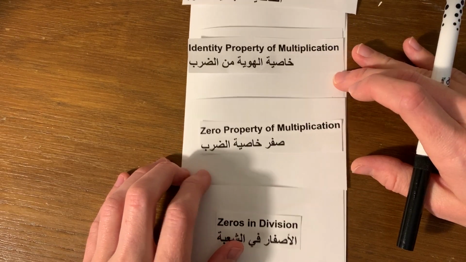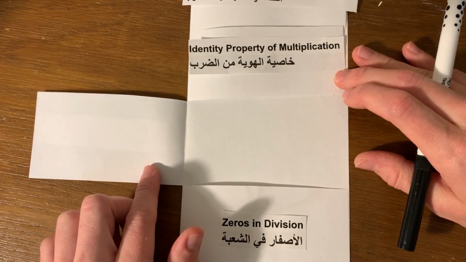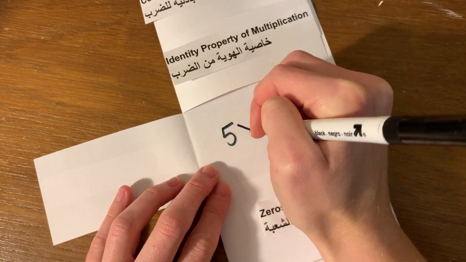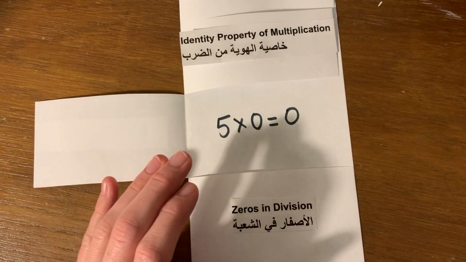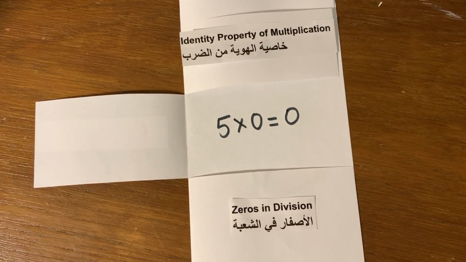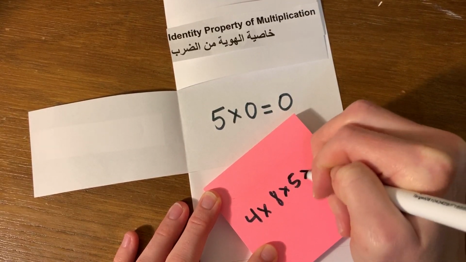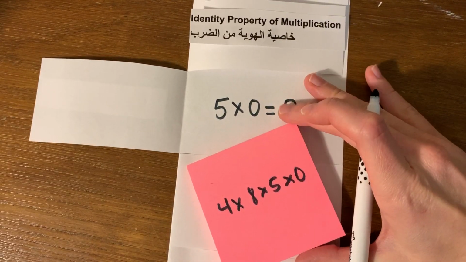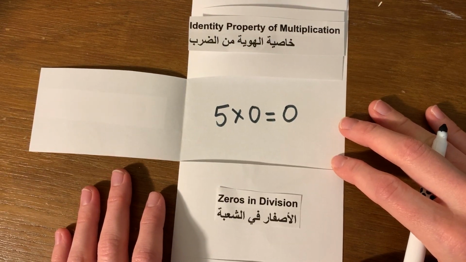The next one is the zero property of multiplication. And this property states that whenever a number is multiplied by 0, the answer will forever and always be 0. It doesn't matter if you have 4 times 8 times 5 times 0. If there's a multiplied by 0 in there, the answer is 0. Okay? 0 is the answer. So that is what the zero property of multiplication tells us.